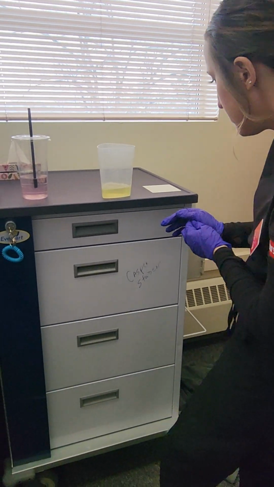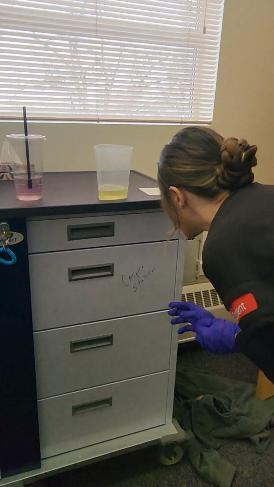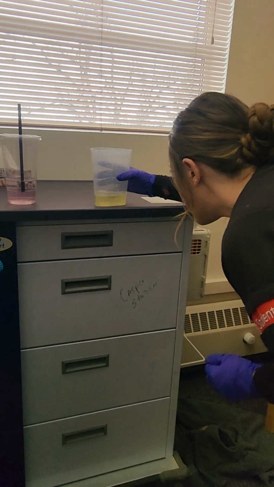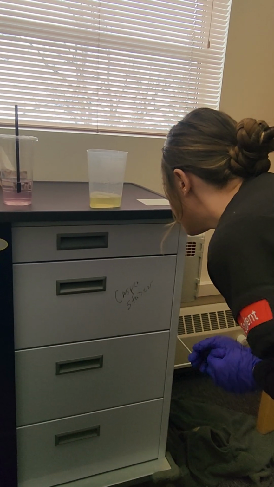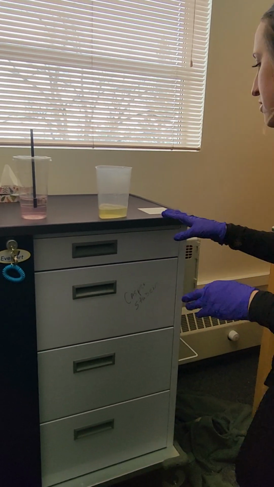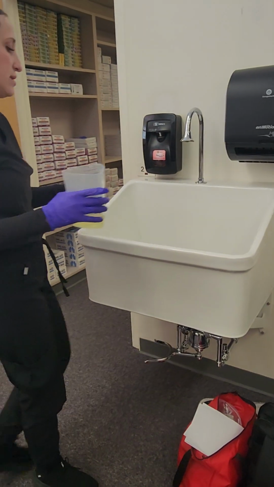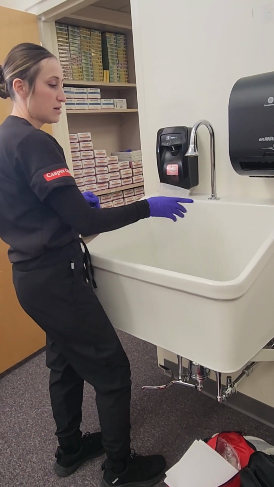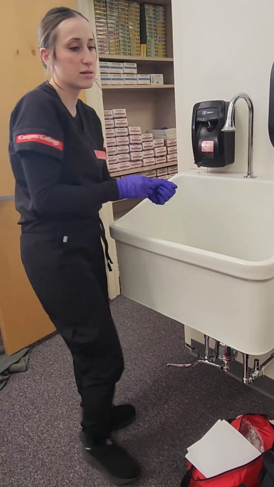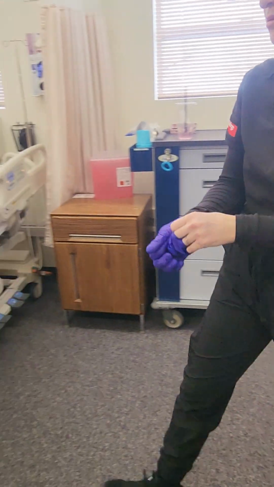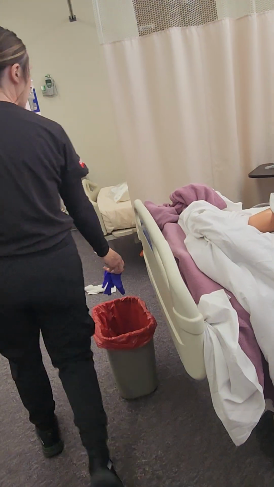Set this on a flat surface. I'm going to note that I have 150 milliliters, noting the color, clarity, and any odors. This is his toilet. I would put this in the toilet, rinse, put this where it belongs. And then I'm going to remove my gloves and hand hygiene again.